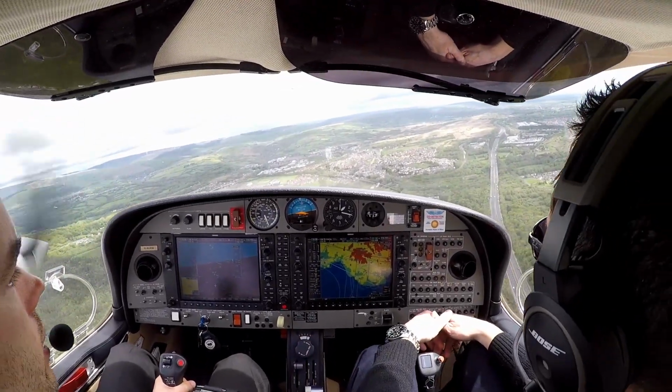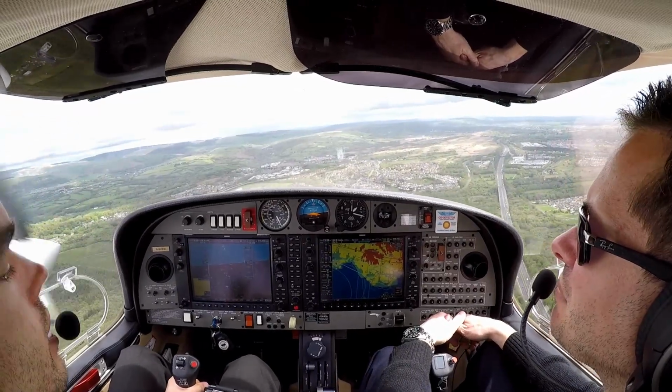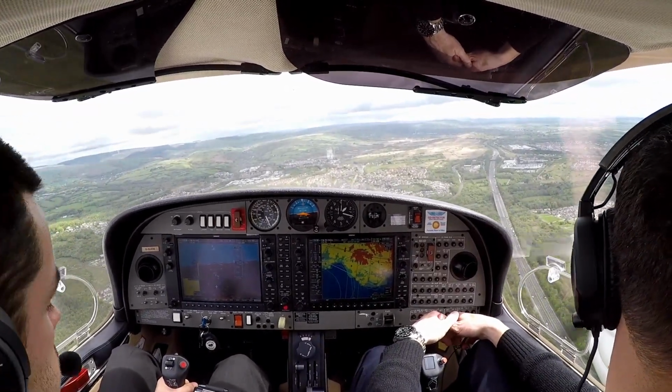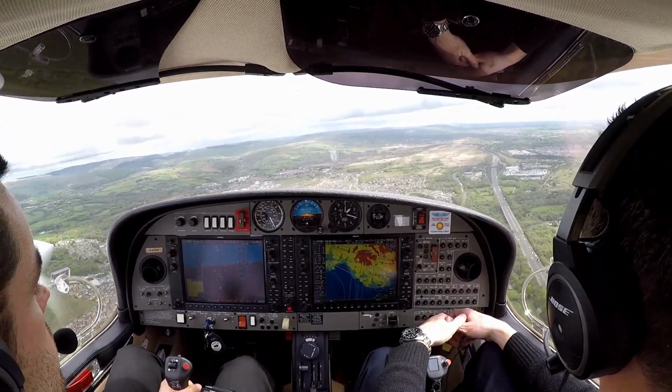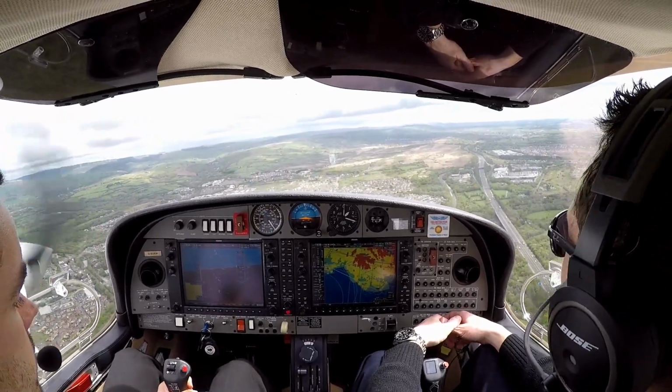Air 62 is cleared VFR to St Hilary, arrival not above 1,500 feet on QNH 1013, Air 62. Air 62, read back is correct.